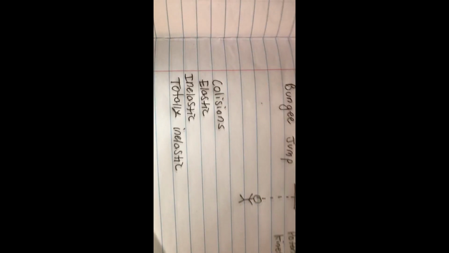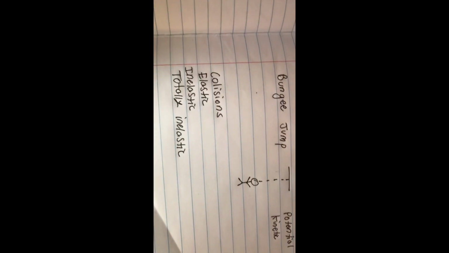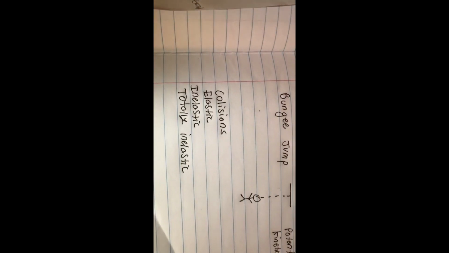There are 3 types of collisions: elastic, inelastic, and totally inelastic. In elastic, energy is preserved and momentum is preserved. Inelastic, momentum is preserved but energy is not. And totally inelastic, momentum is preserved, but the max amount of energy is lost, and the objects normally stick together.